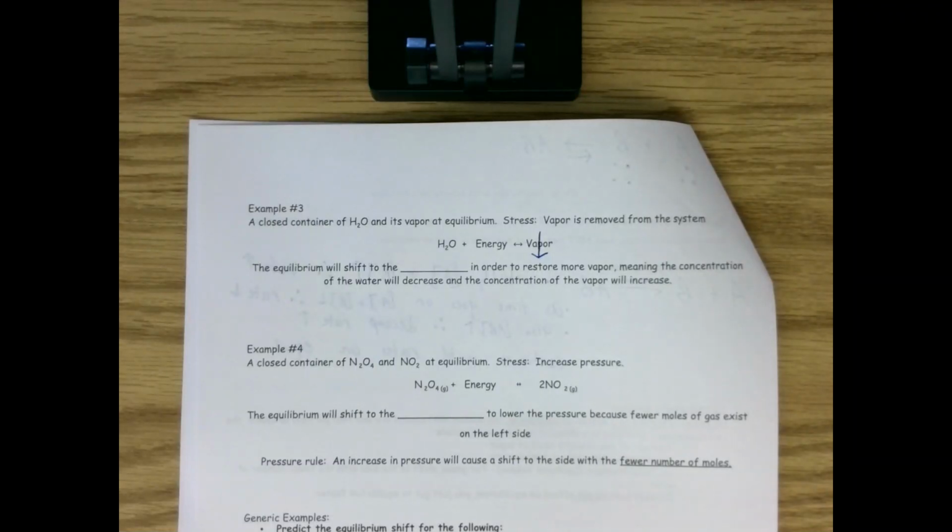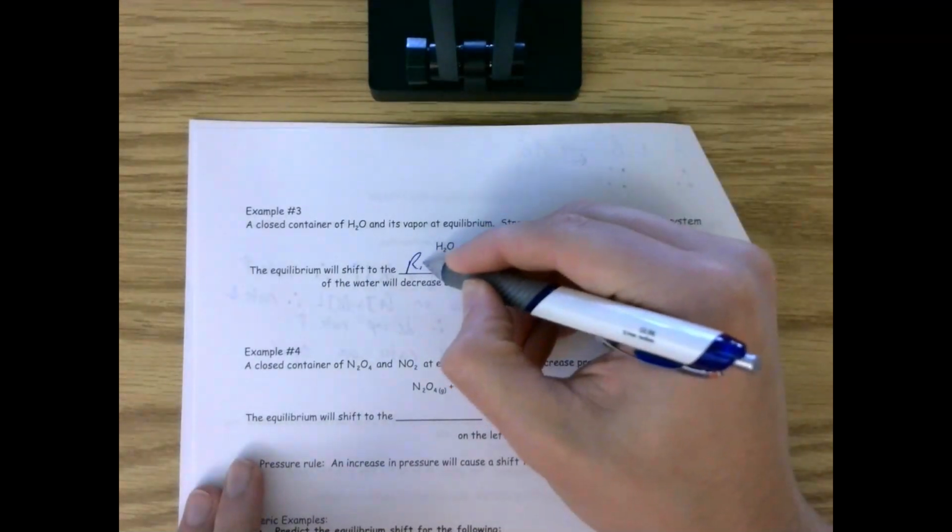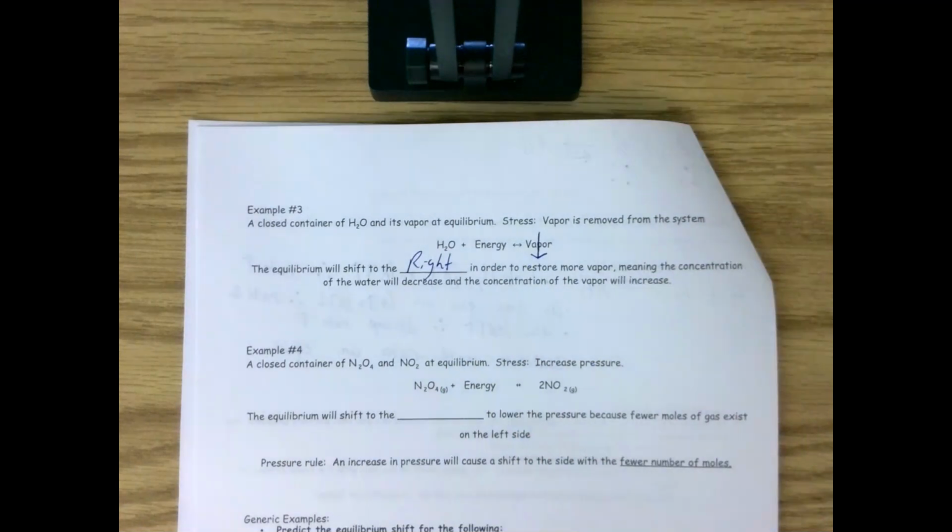To make more vapor, does equilibrium shift to the left or to the right? The right, to restore more vapor. Is my concentration or amount of water going to increase or decrease? It's going to decrease.